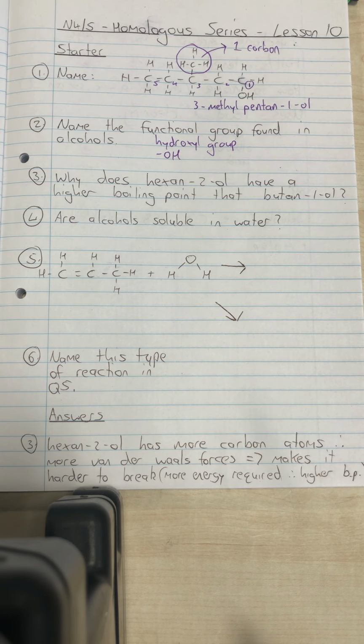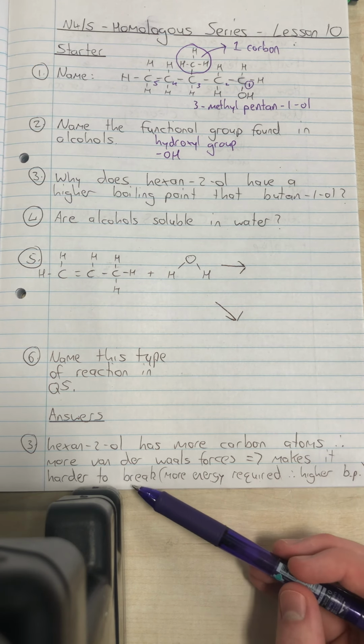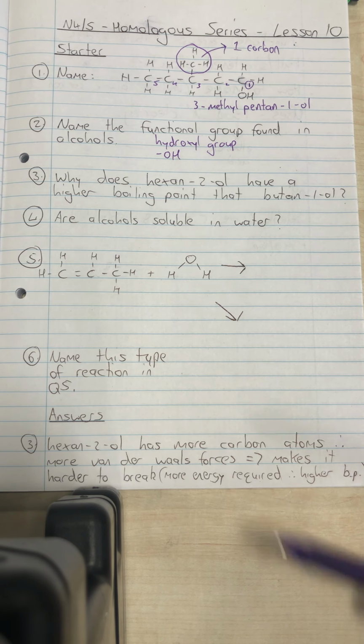Okay, just try and squeeze that in there. Higher boiling point. Okay, you need to mention that. You need to mention it's got more carbon atoms. You need to mention, therefore, it's got more van der Waals. And you need to talk about how it's harder to break, so more energy is required. You need to say all those points in order to get the marks.